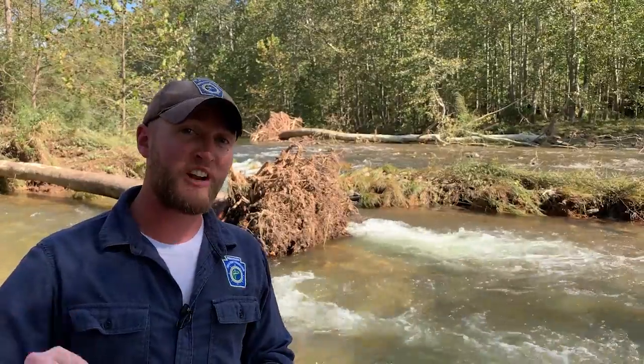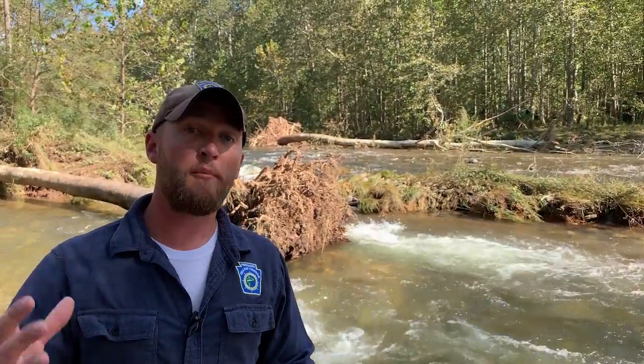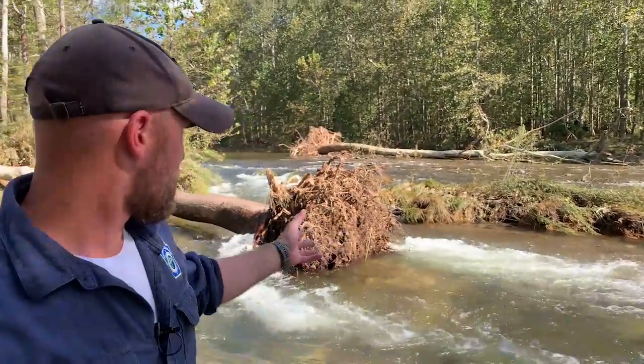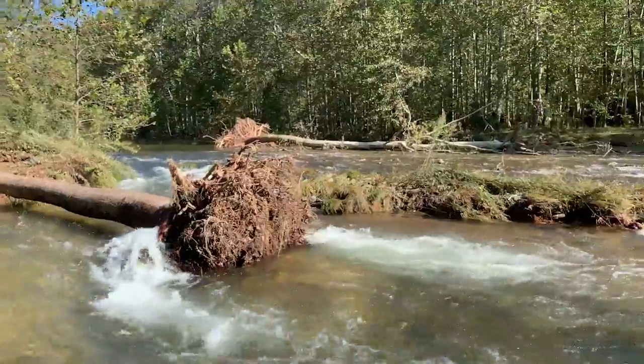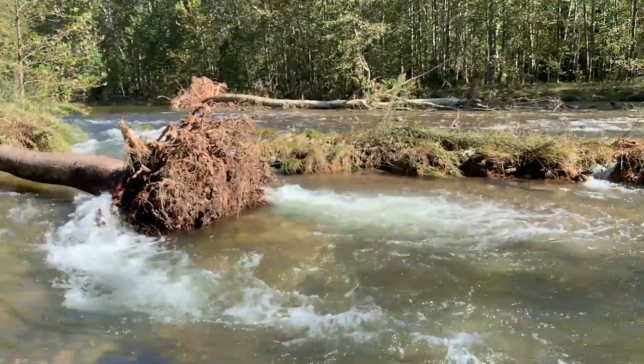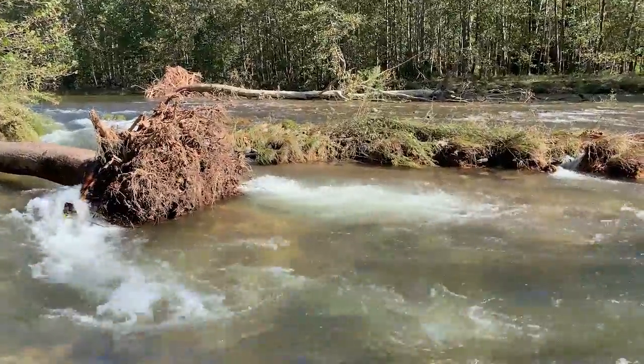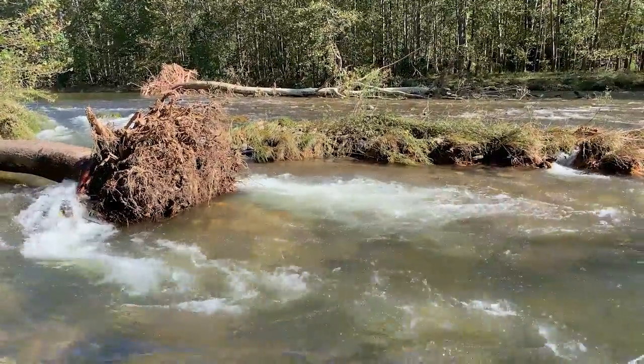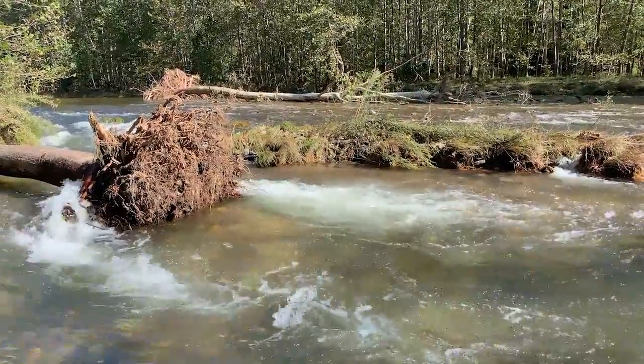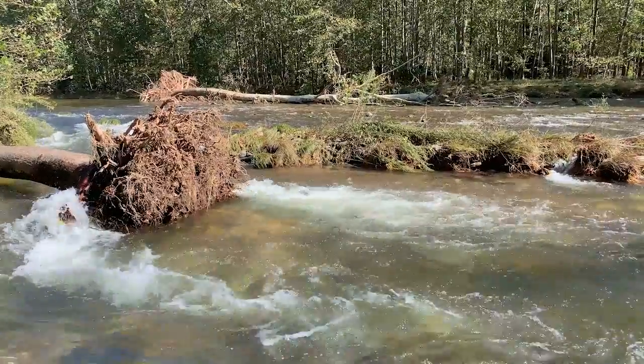Oftentimes there are things right in the pool that are helping to create the pool. They're also helping to provide trout with some cover and a place to rest. Right here in this pool, we've got an awesome root wad from a sycamore tree that's right in the middle of the stream. And you can actually see how it's slowing down the velocity of the current directly behind it. That's a great place for the trout to rest and conserve their energy.